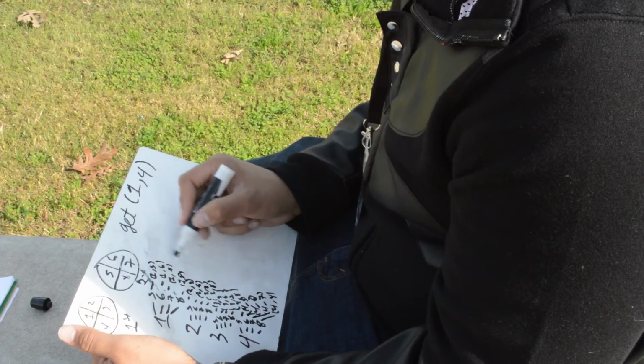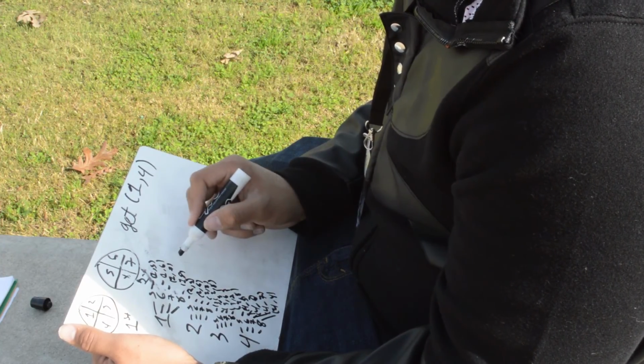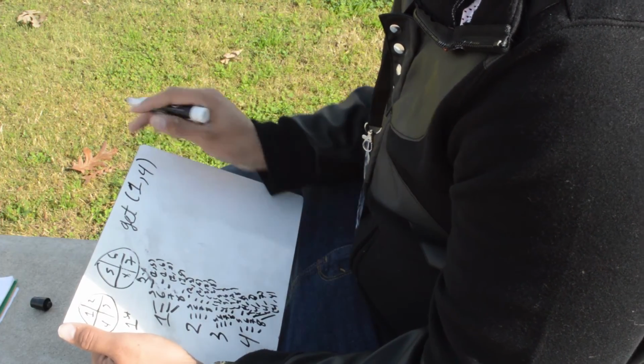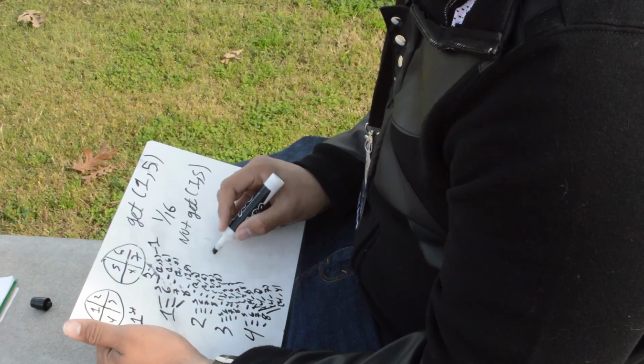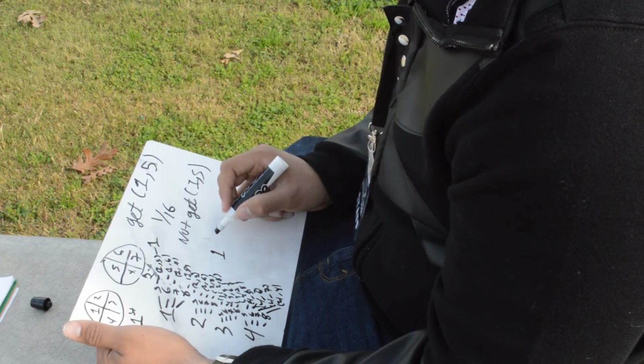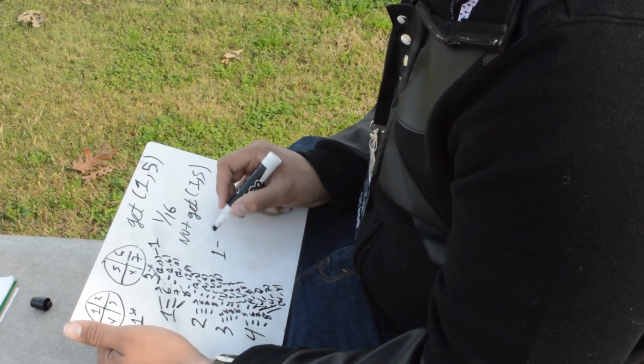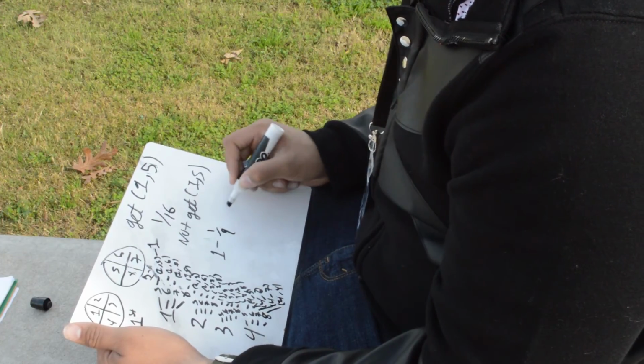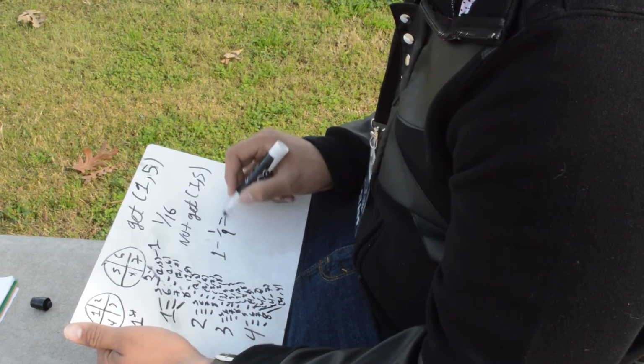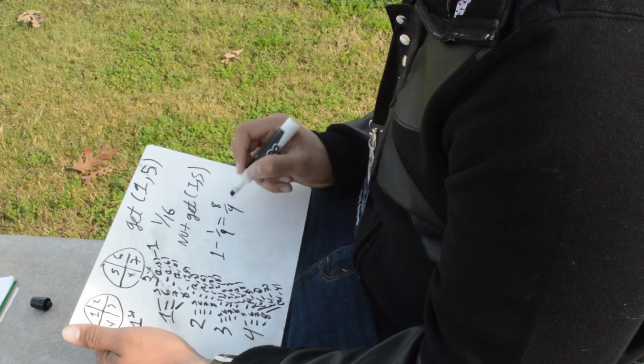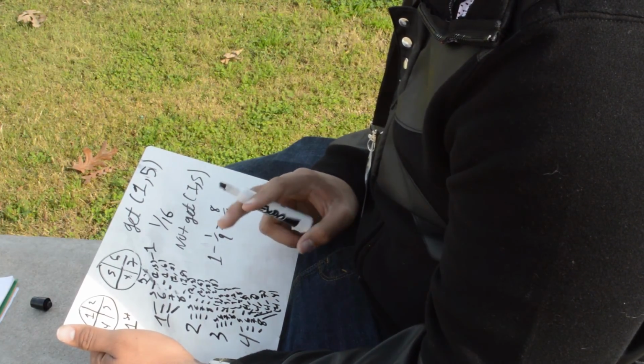So you'll look at it and you can only see that there's a 1 and a 5. Take a 1 and then minus it from 1 over 9. Then you'll get 8 over 9, because wait, plus.